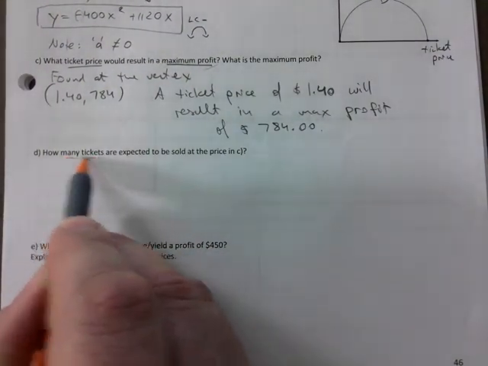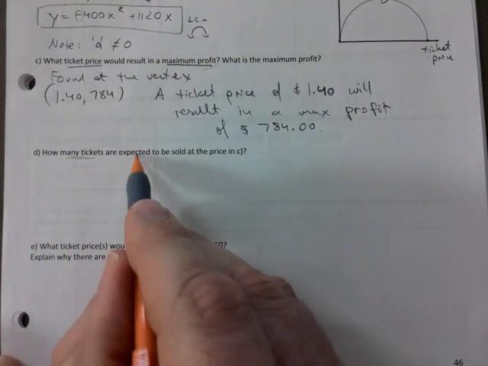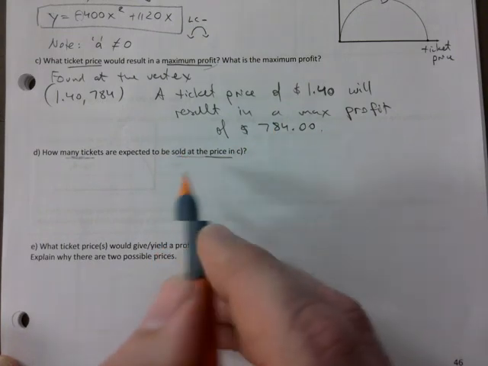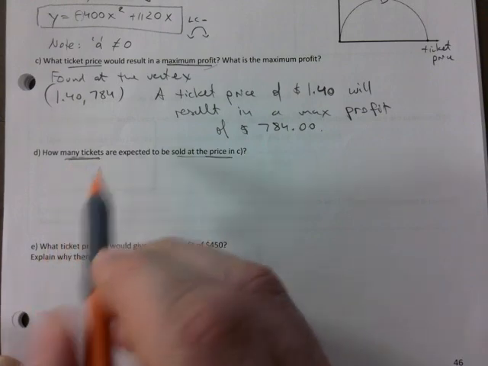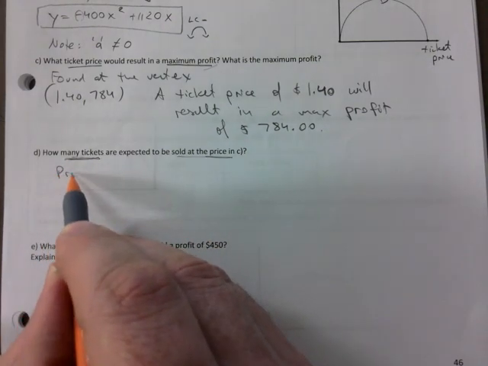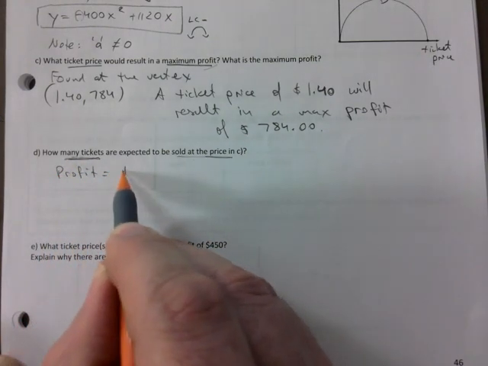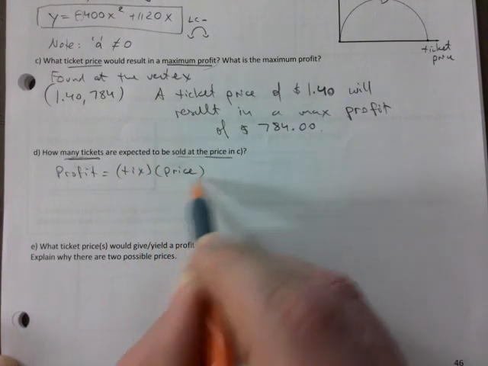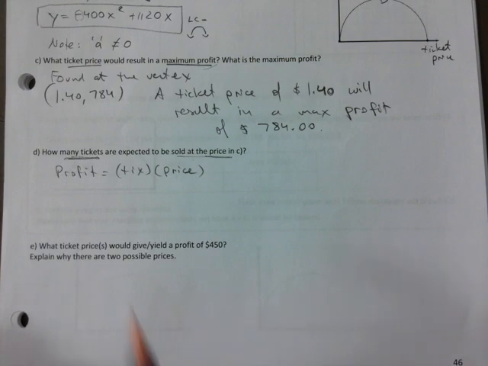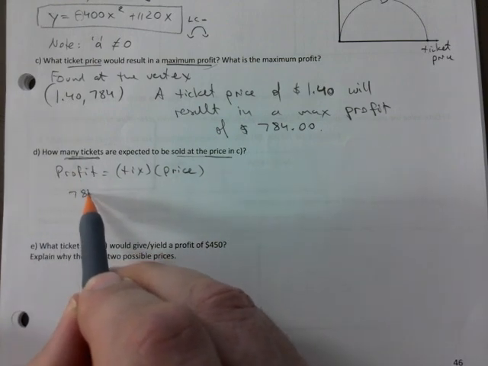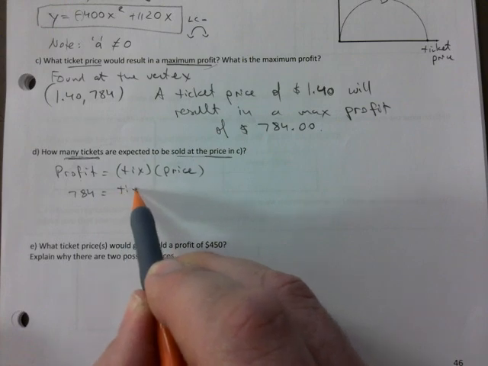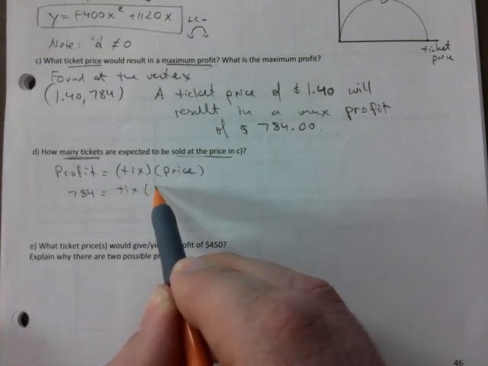How many tickets are you expected to be sold at that price in C? So what you need to remember for this one is that profit is tickets times price. Okay. In this case, you know your profit. You don't know your tickets, but you do know the price. It's $1.40.